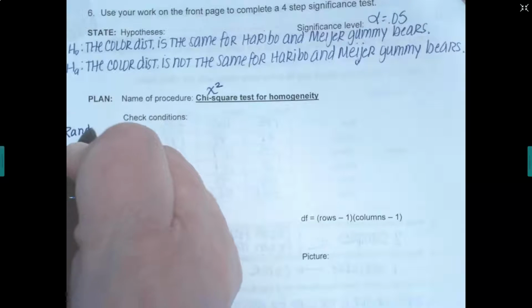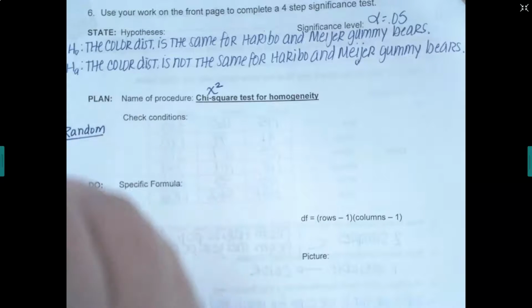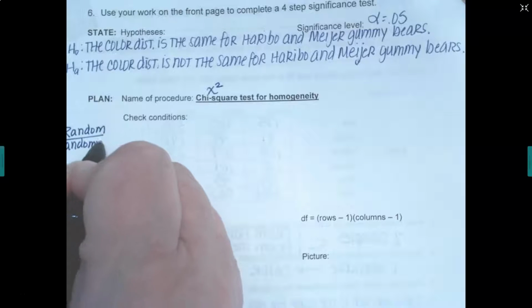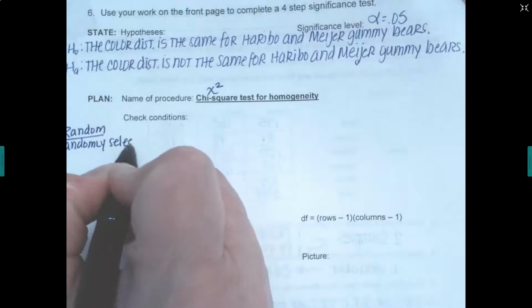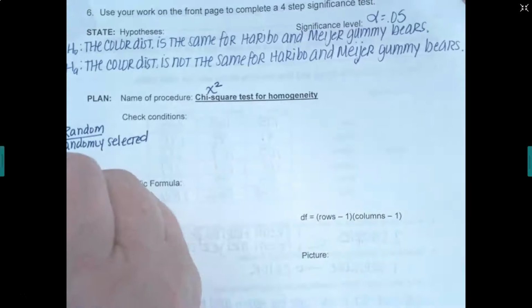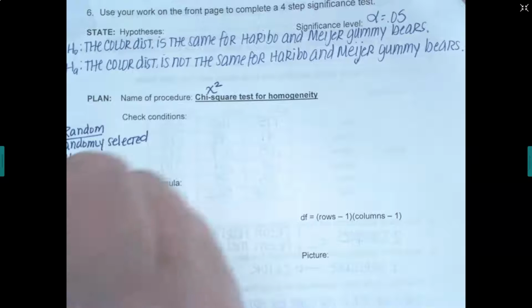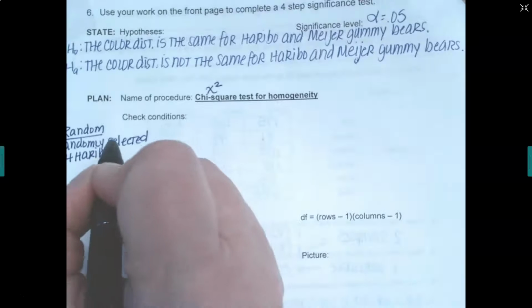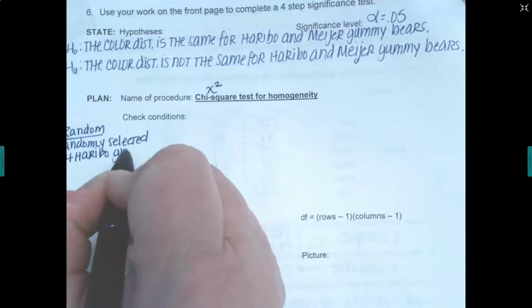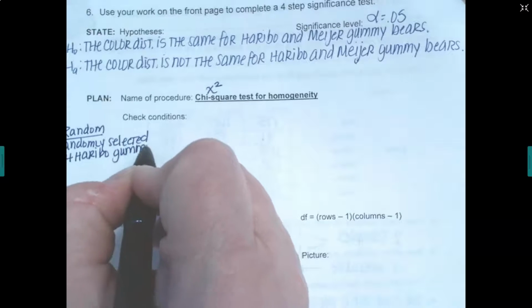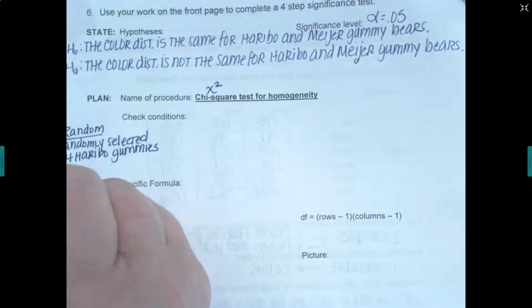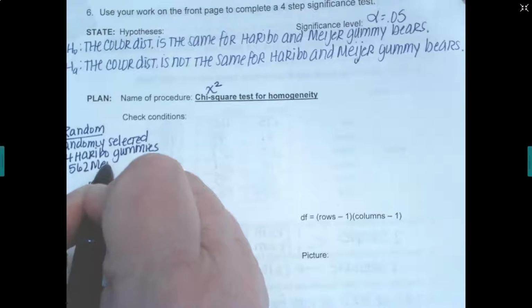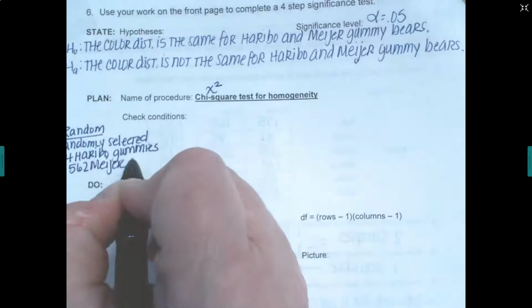For our random condition, we have 2 samples, so randomly selected, and we had 594 of the Haribo, and we had 562 of the Meyer. You need to address both of them.